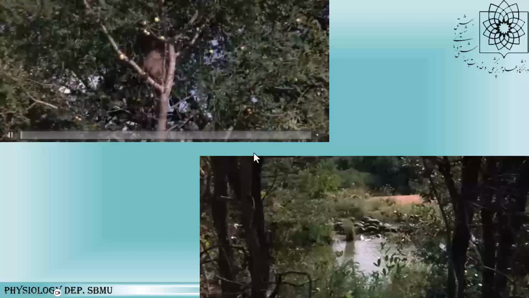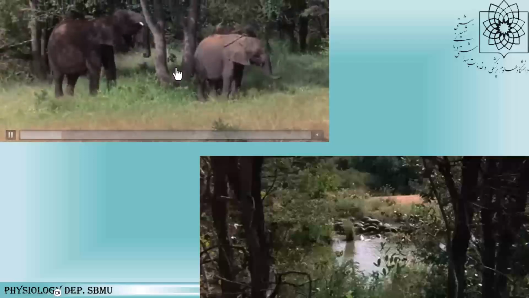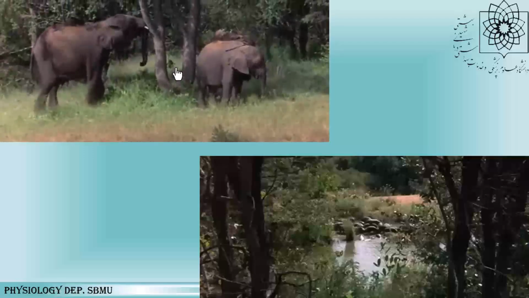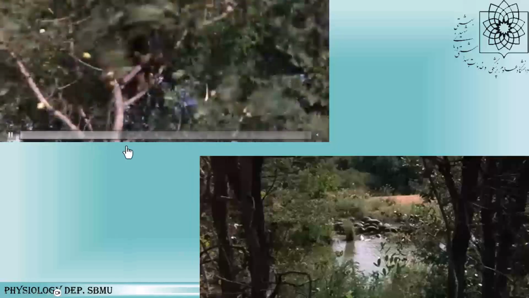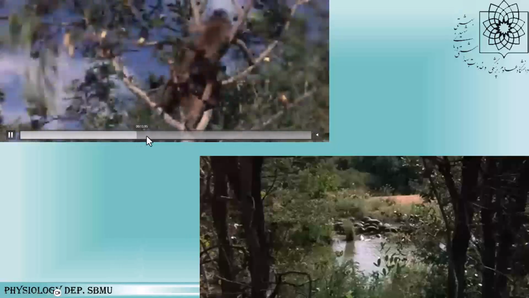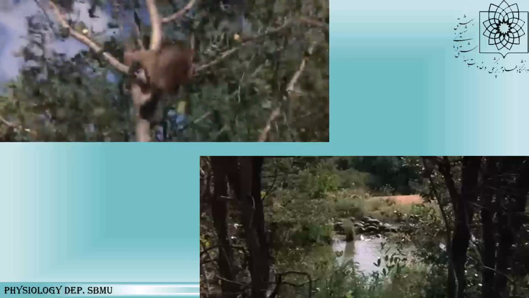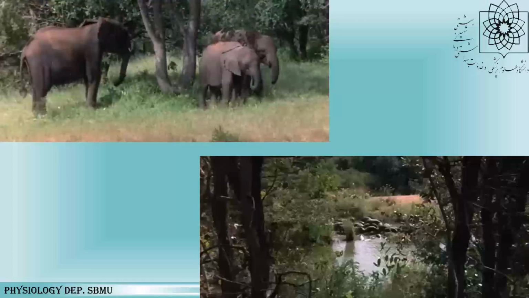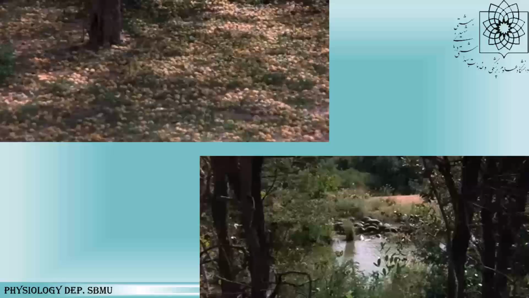Have a look at this. There are some fruits that remain on the trees for a long time and have a high level of alcohol, and animals start to eat them. When they eat these fruits, this produces incoordination of movement like the ataxic movement that I told you.